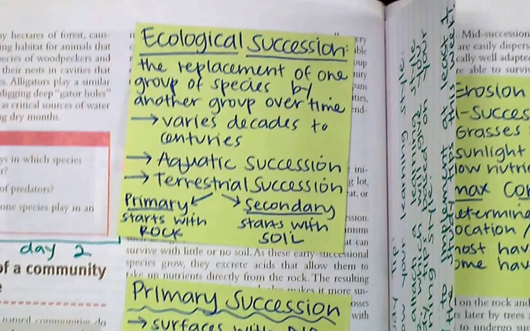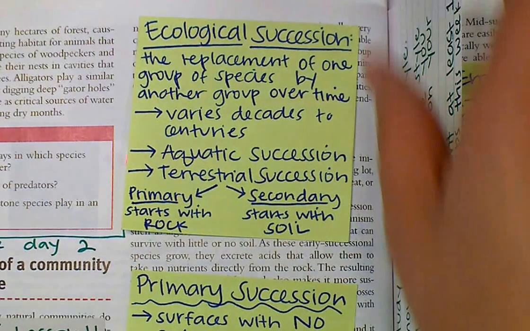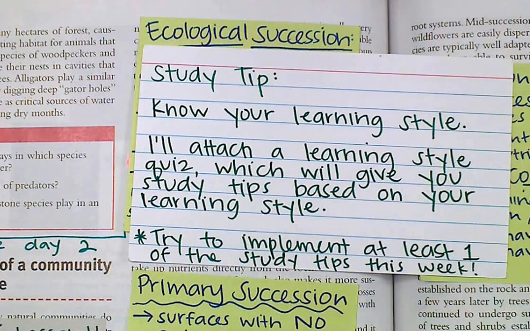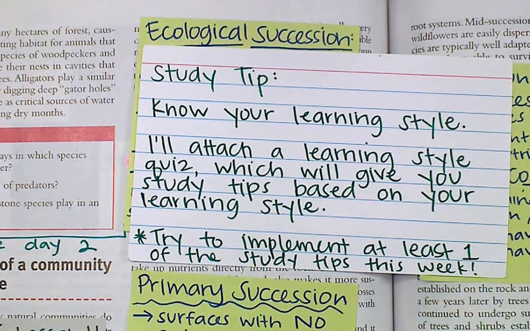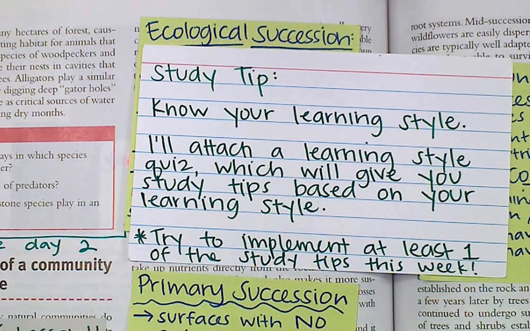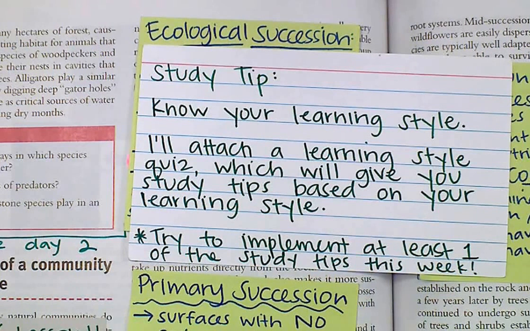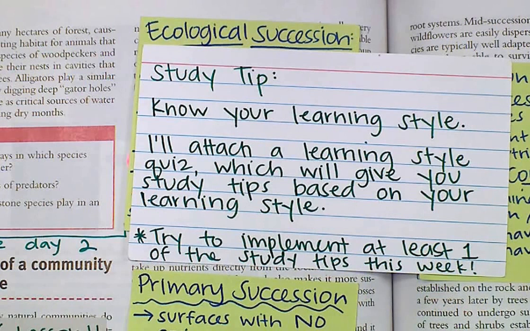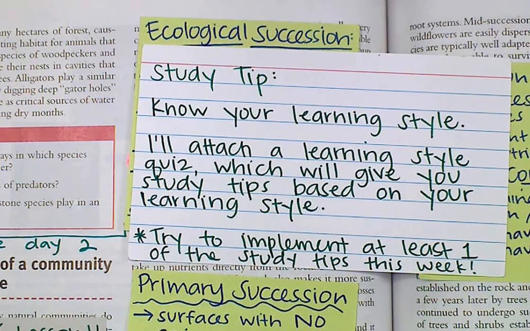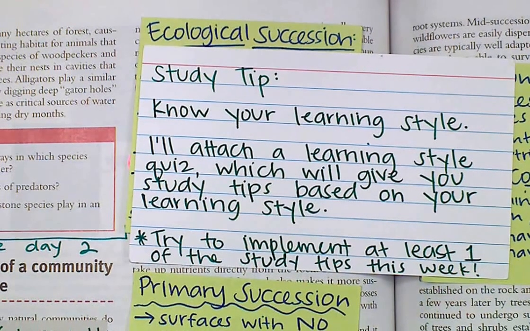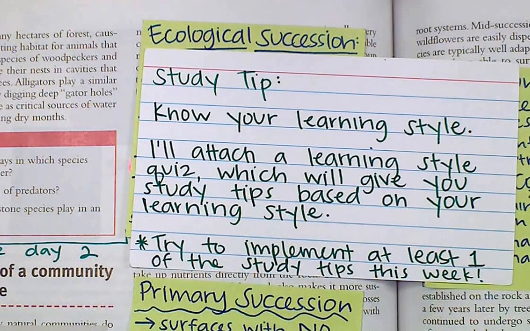Our study tip for today is know your learning style. I'm going to attach a learning style quiz which will give you study tips based on your learning style. So look for that down in the description of the video, and try to implement at least one of the study tips this week. You'll take the quiz, it'll tell you what kind of learner you are, and then it'll give you some suggestions on how to best study using your learning style. So try to implement one of those this week, okay?